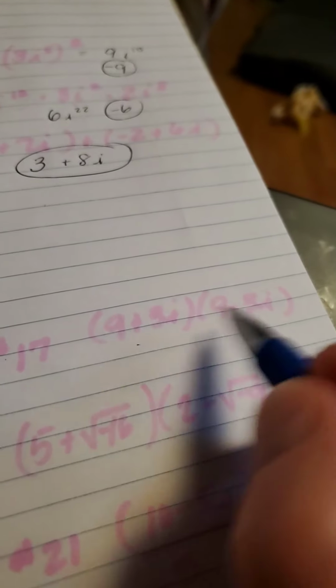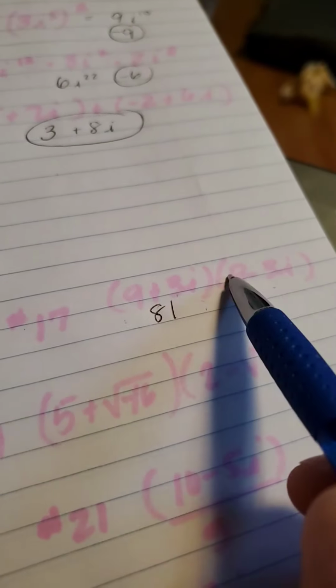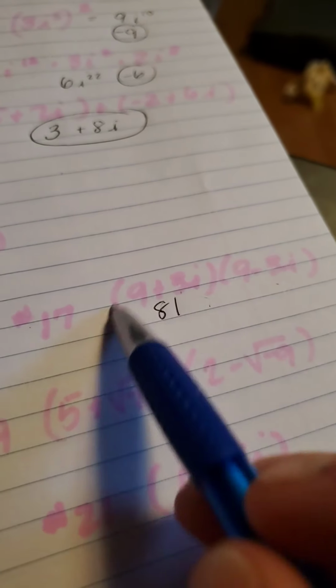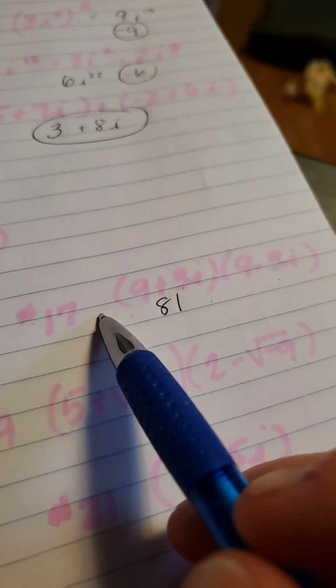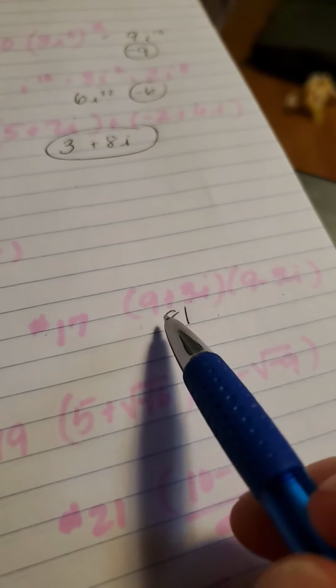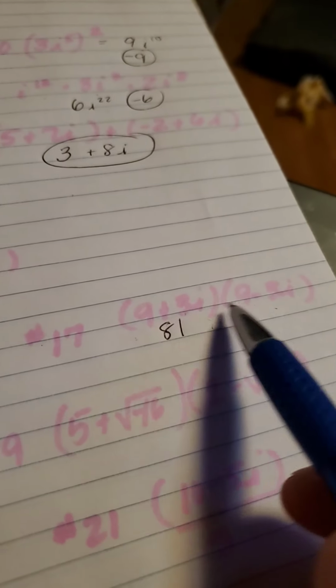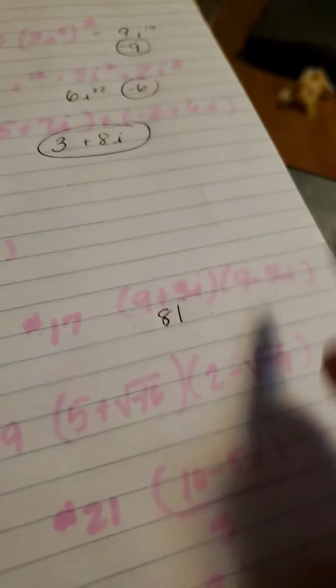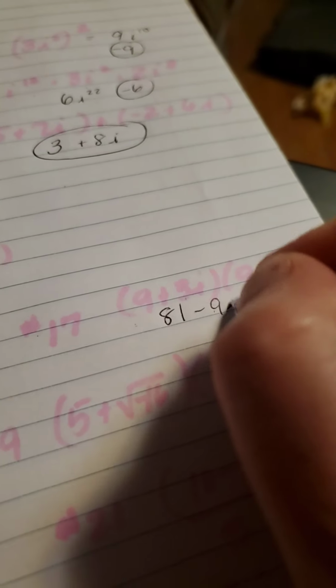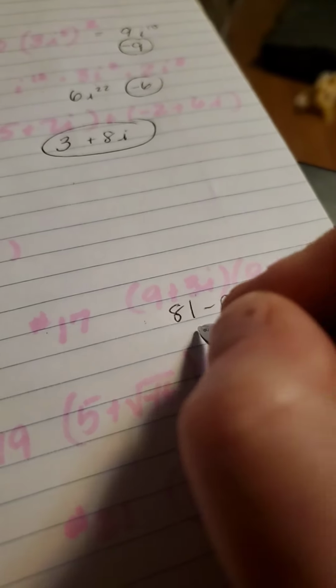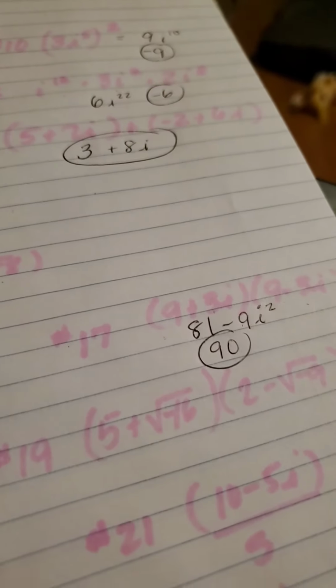17, another FOIL. I see these are conjugates though. So I really can just do 81. And I know that the 27i and the negative 27i are going to cancel. I can't do that every time, but if I can recognize that my binomials have opposite signs, those middle terms will cancel. Then I have my last term, which is negative 9i squared, which is the same thing as plus 9. So I get 90 for that one.